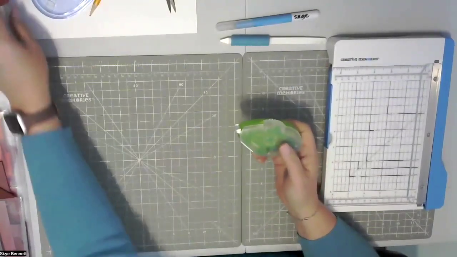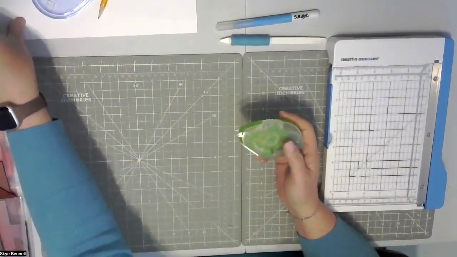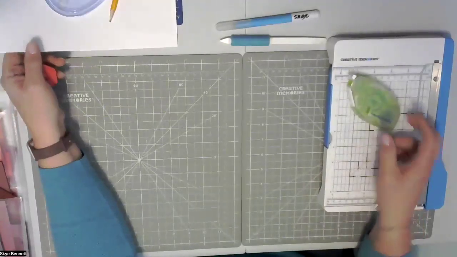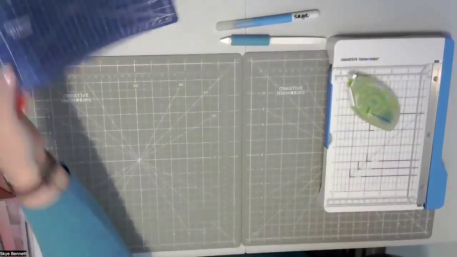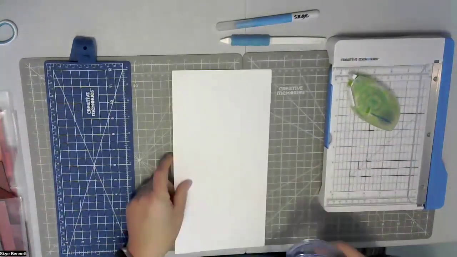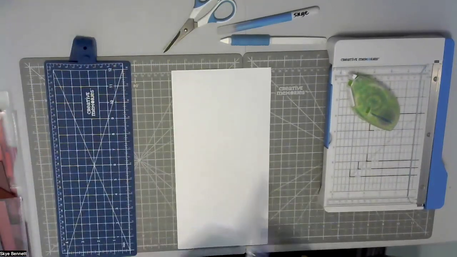Repositional tape runner is a must. When using small pieces of paper or piecing, it is super, super useful and handy. And when I use my repositional tape runner, I always use my silicone mat. And I keep a pair of scissors handy as well.